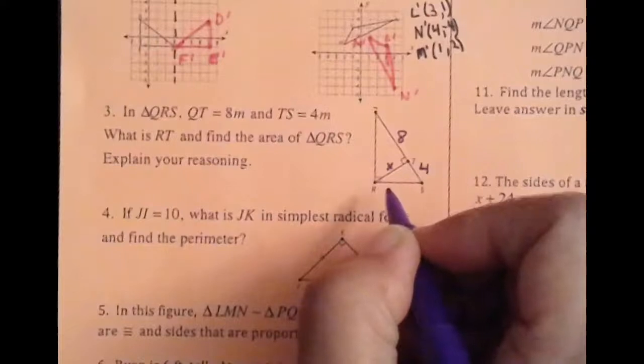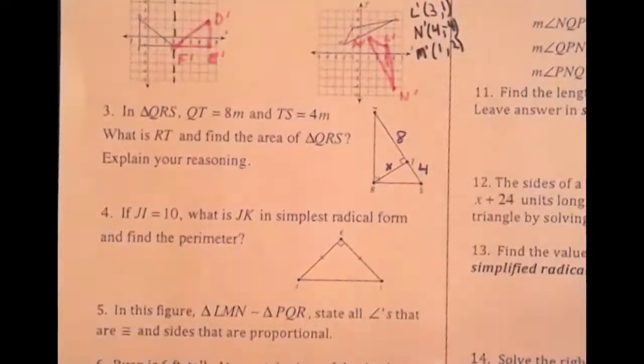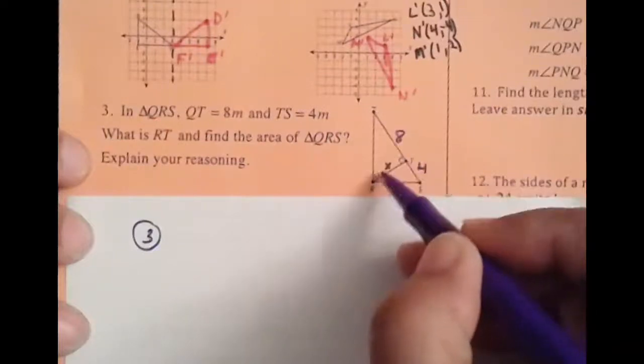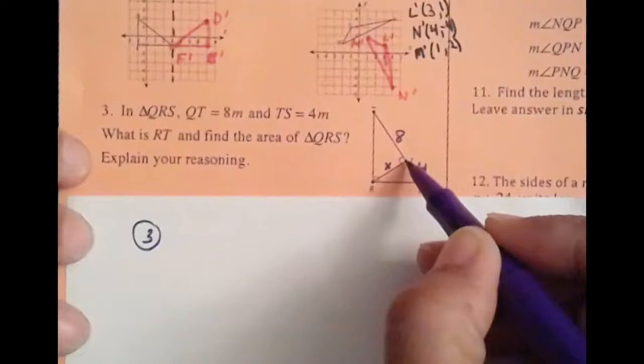So let's go ahead and first set this one up. Let me take my sketch paper back here. Remember that for setting this up, this side is the medium side length of the triangle.